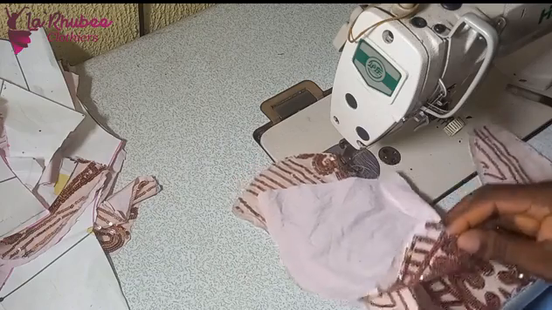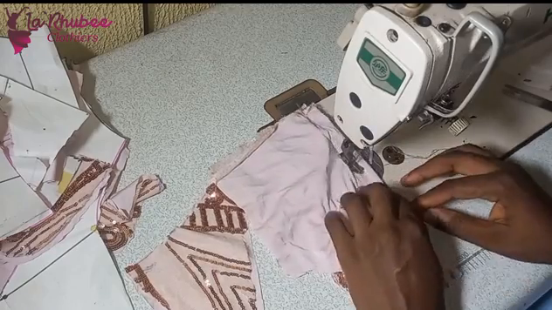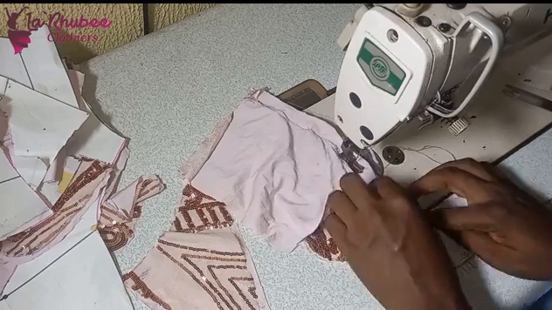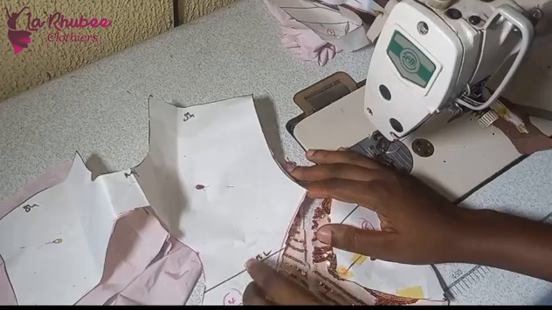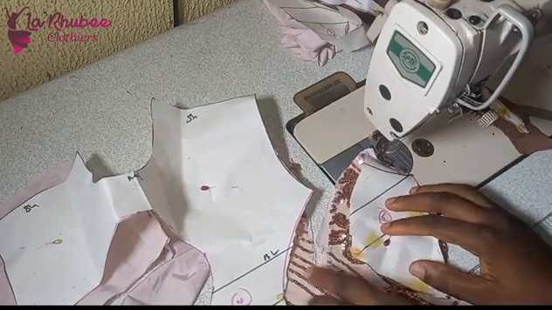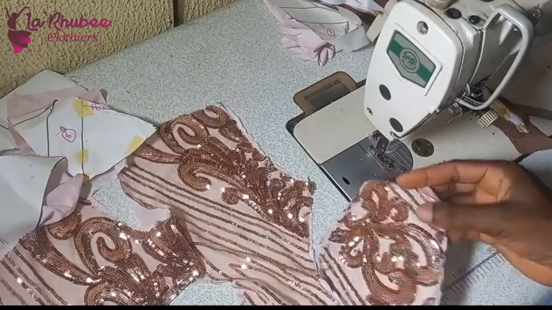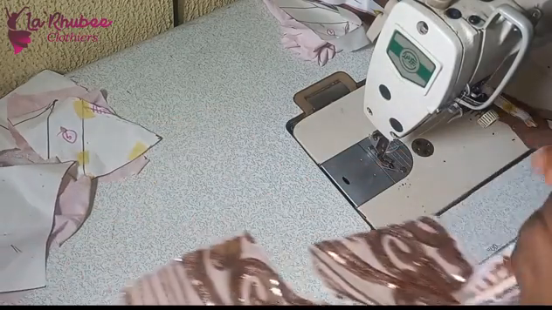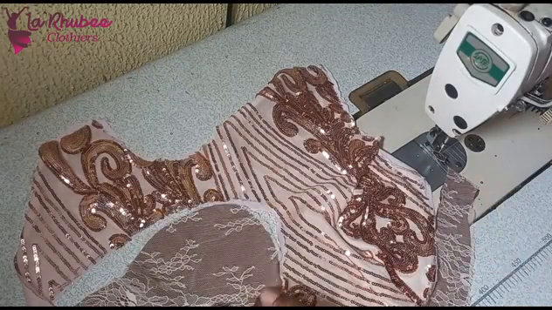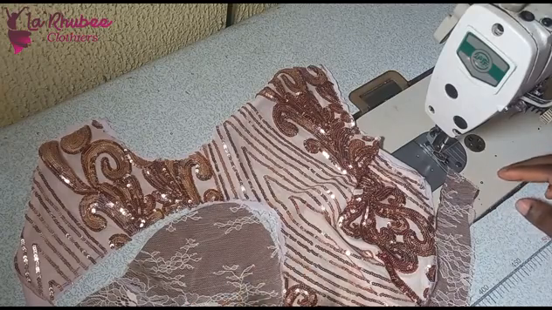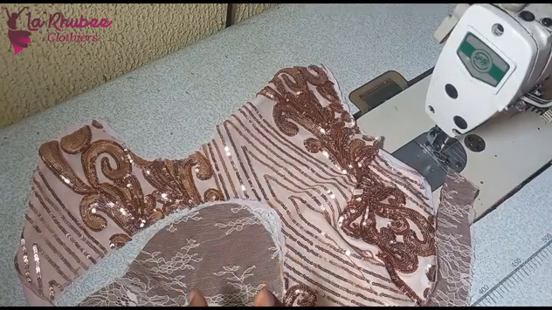I'll start from the bottom. This is 4 to 5. So this is the bust area. So I'm going to join this side together. This is the chantilly lace that I'll be using for the sleeve. I used it to cover the crepe fabric, and I used the gum the same way I gum the fabric, using the fabric glue.